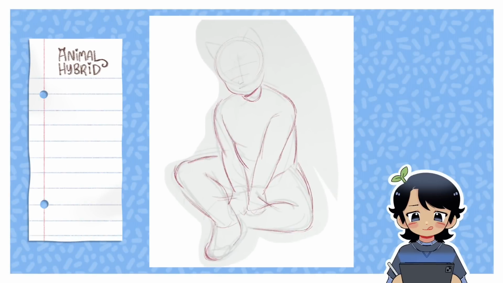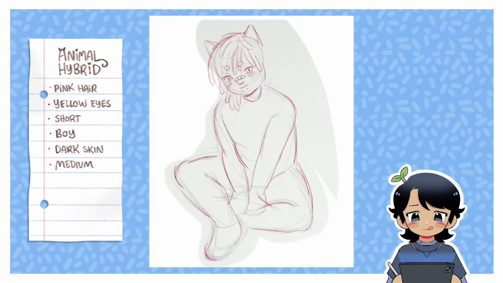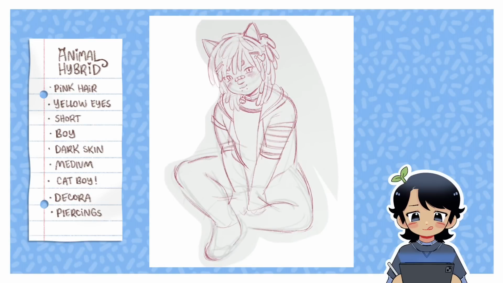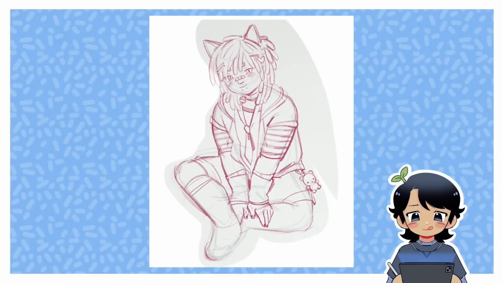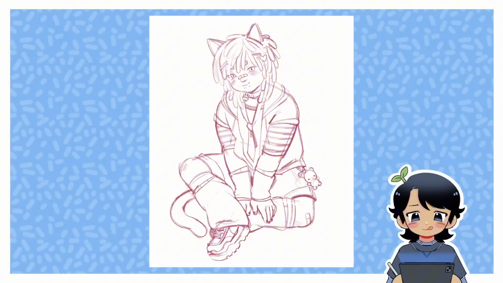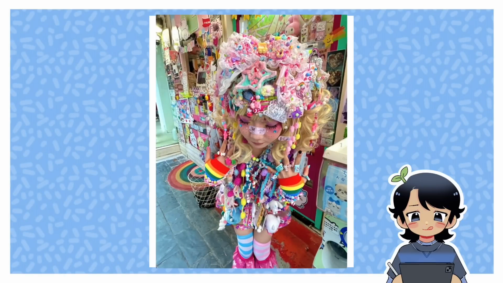Okay. Animal hybrid. I got pink hair, yellow eyes, short stature. He's a boy with dark skin, medium length hair. He's a cat hybrid with Decora fashion and piercings. I really like designing this character. I really love using the Decora style and character design. I'm a big fan of maximalist characters, and Decora is a really good avenue if you're into that look.